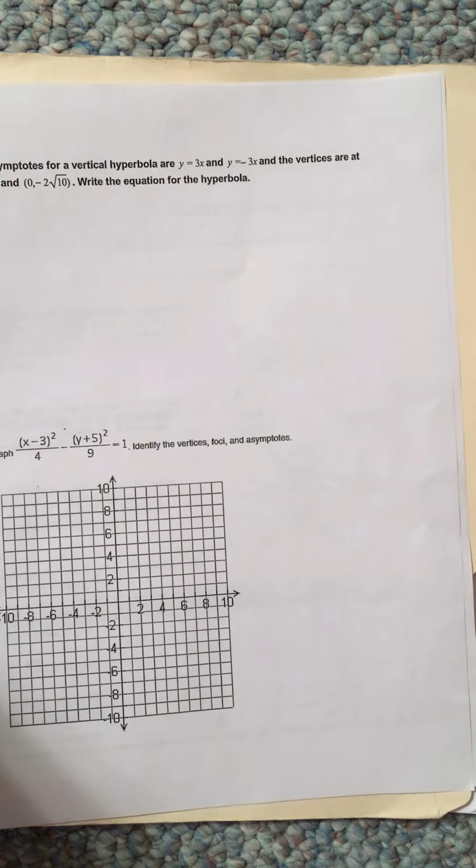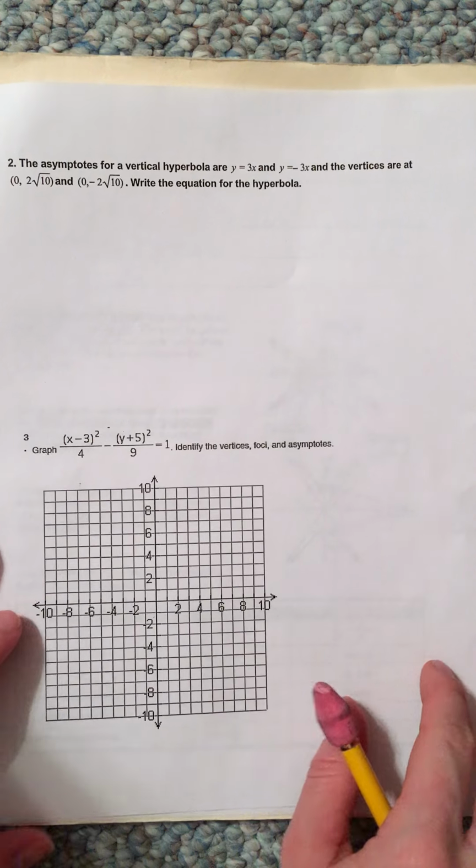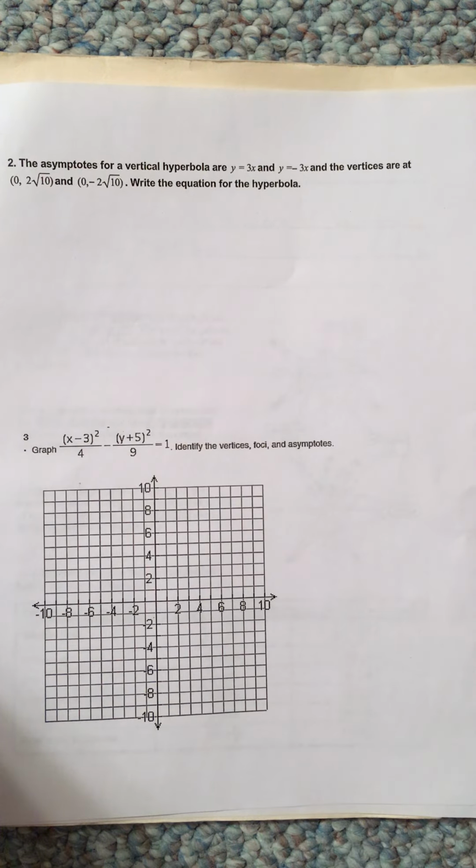All right, we are going to move on, and this time we're going to write the equation using the information they give us. They gave us some information about our asymptotes and our vertices. So we have vertices at (0, 2√10) and (0, -2√10), and we're going to write our equation based on this information.